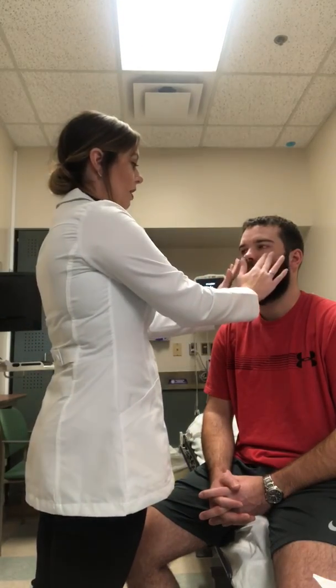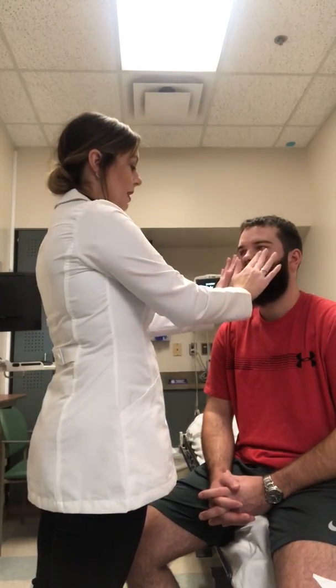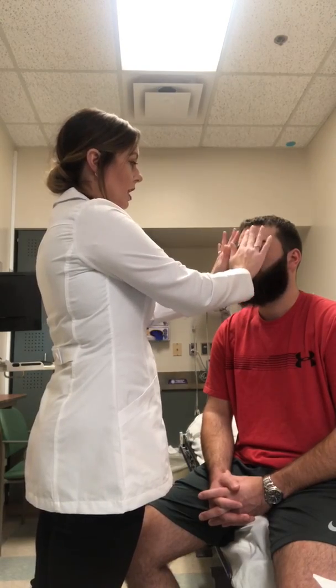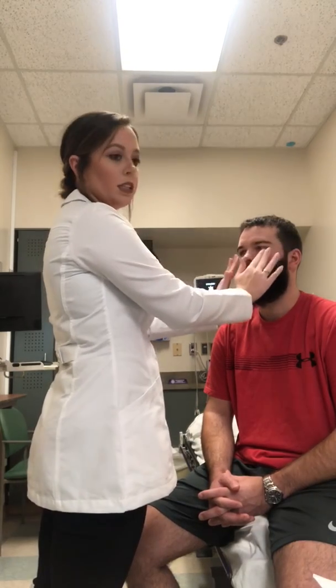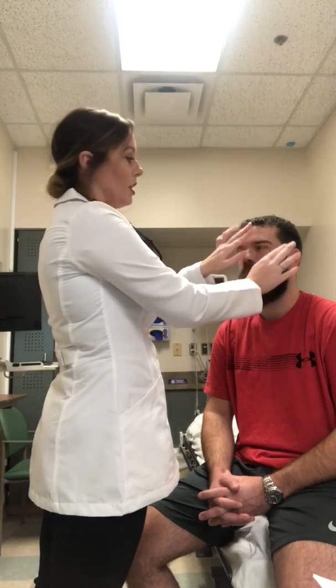From here, we would then go on to the nose. We would inspect the nose for any redness, any obvious drainage. We would palpate it for any tenderness, and while we're here, we could also go ahead and palpate the maxillary sinuses and the frontal sinuses for any tenderness. You could also percuss these, and we could also use the pen light to transilluminate the sinuses as well.